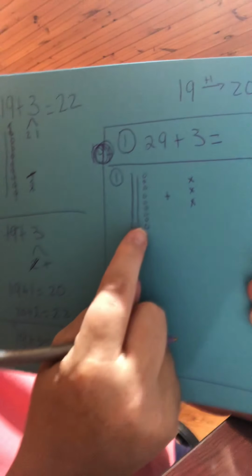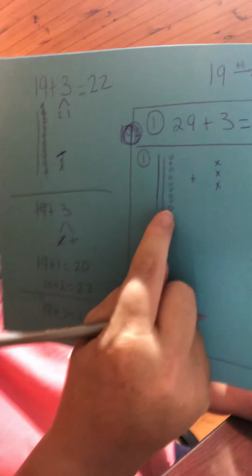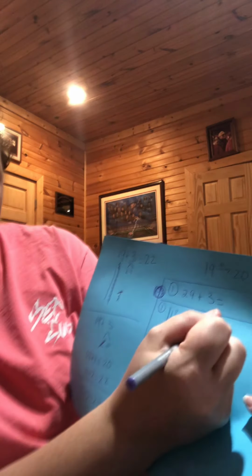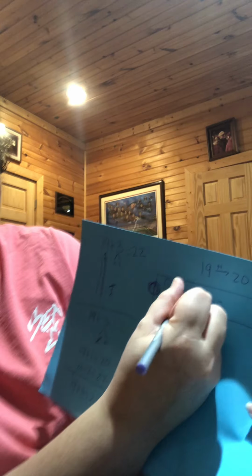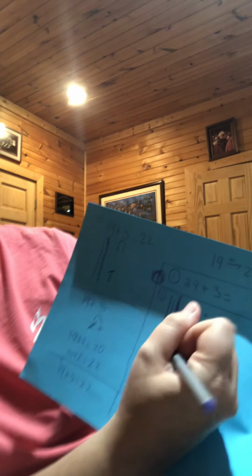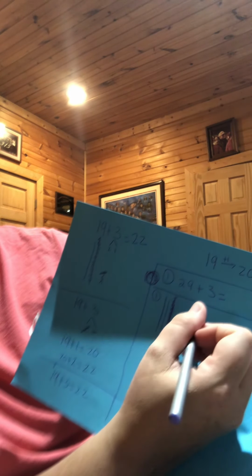Now watch what I do. I want this to be 10, so I'm going to borrow right here one of these, and I'm going to put it right here. And now I have a quick 10, and I say 10, 20, 30, 31, 32. So my answer is 32. That's one way they can do it.